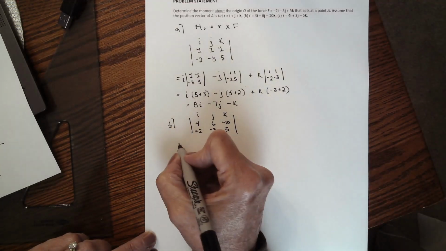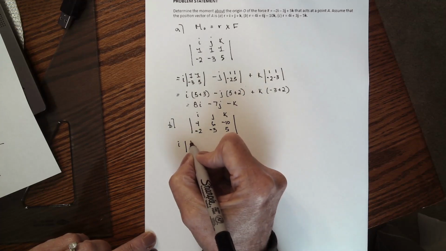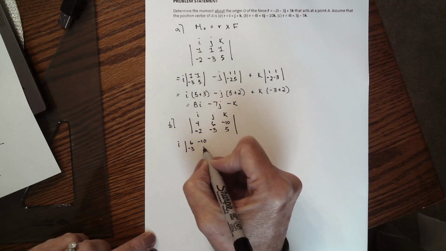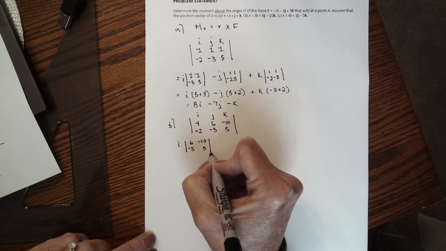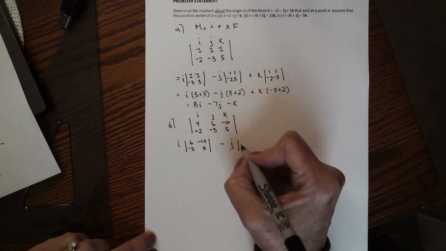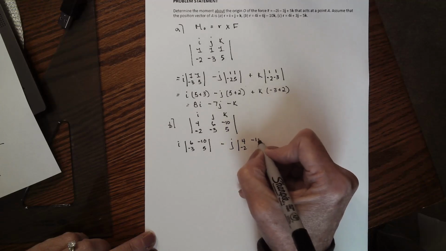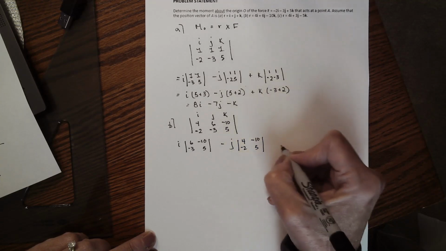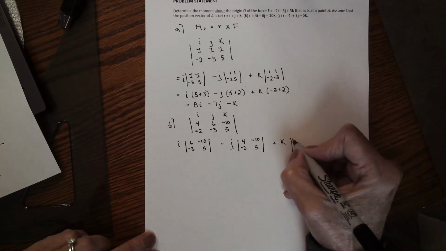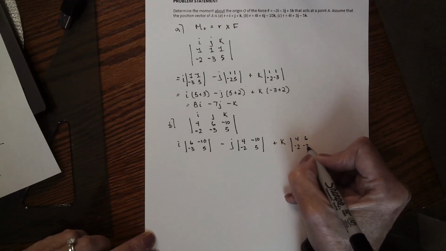Our cross product will be, for I, we'll have 6, minus 10, minus 3, and 5. For our J component, we'll have 4, minus 10, minus 2, 5. And for K, we shall have 4, 6, minus 2, and minus 3.